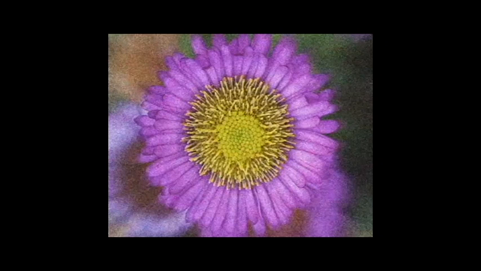ISO is how sensitive your camera's film or sensor is to light. By using a higher ISO number, you can adjust your camera's sensor to be more sensitive to light. But this increased sensitivity comes at a price. Using higher ISOs will give you a noisier or grainier image.